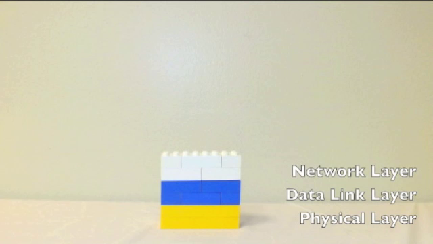The third layer is the network layer. This is in charge of delivery of information, including routing and logical addressing. The network layer has the duty to find the shortest path to the destination on the network.